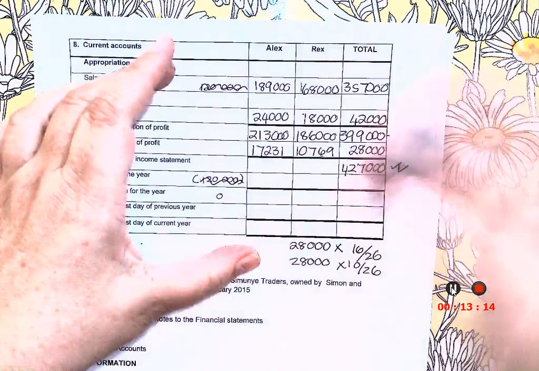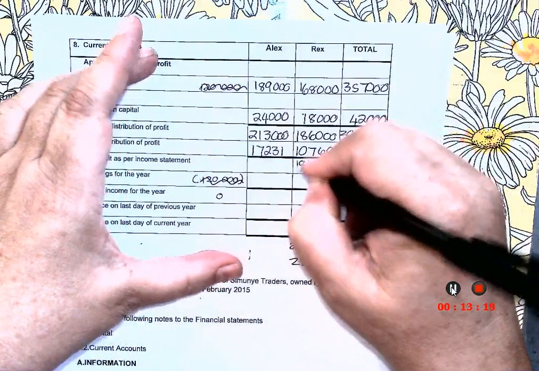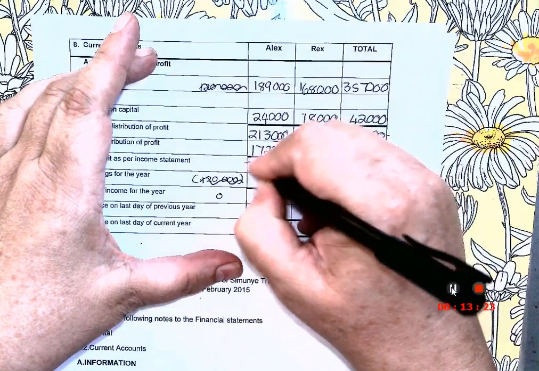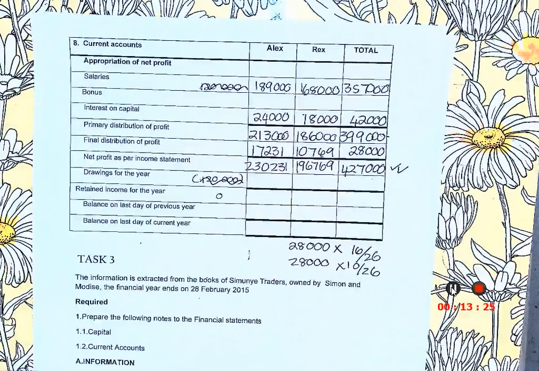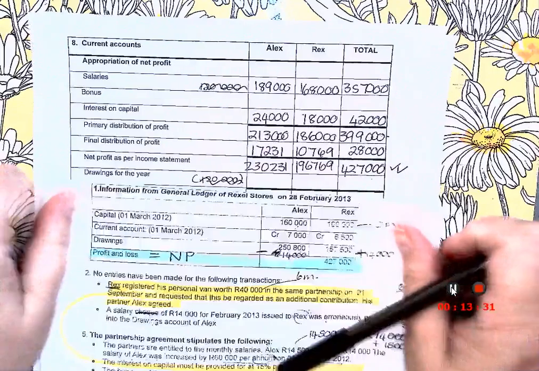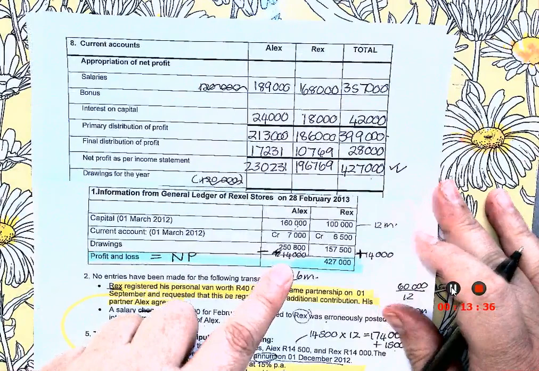Okay. So, now let's add. 132, 1032. Is that right? And now my drawings, when I do the drawings, I have to remember, oh yes, Alex was less 14, right?